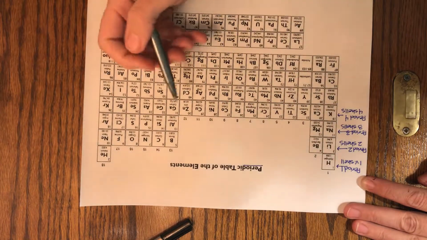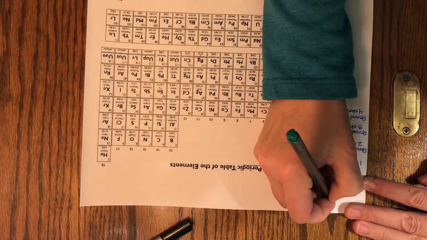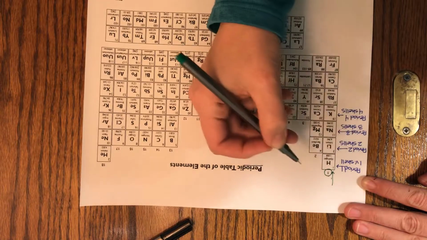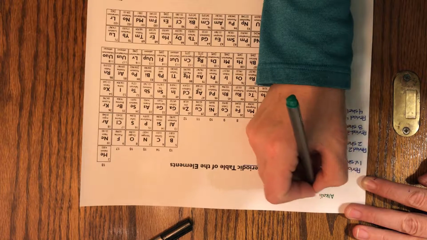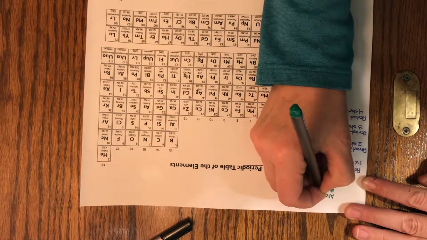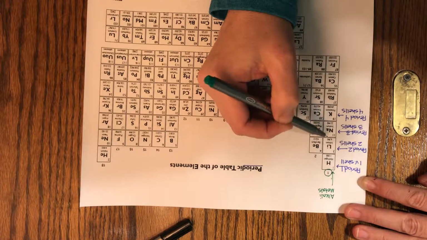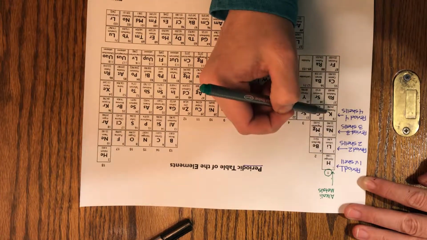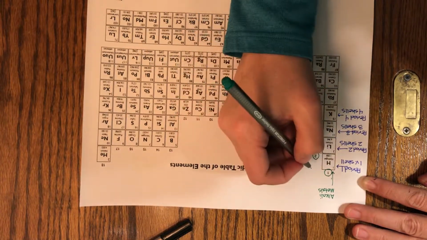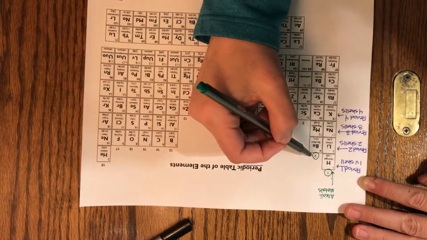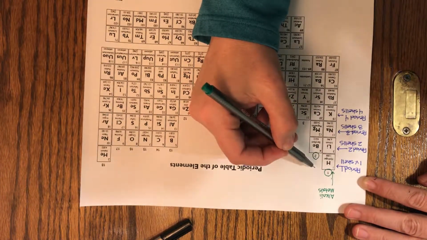Another way they are grouped is in groups. So this is group 1 on the periodic table. Here I'll circle the number 1. Group 1 is called the alkali metals. This is the group 1 elements: hydrogen, lithium, sodium, potassium, and so on. The group 2 elements are also called the alkaline earth metals. There will not be a specific question about that on the test, so I'm not going to write it here.